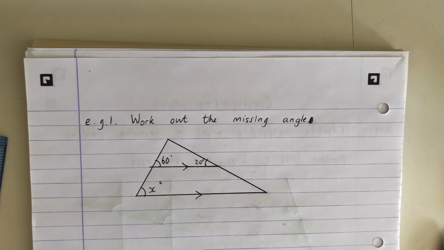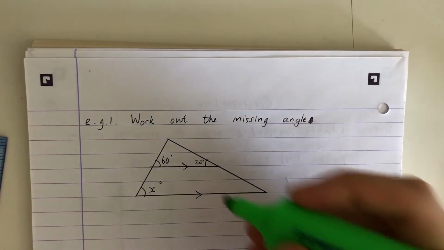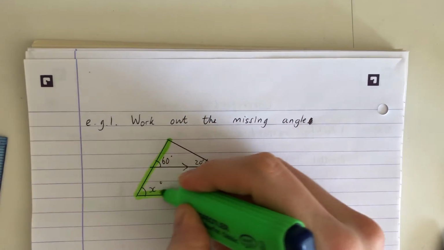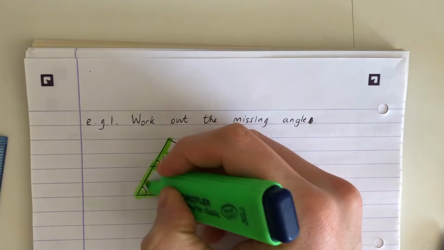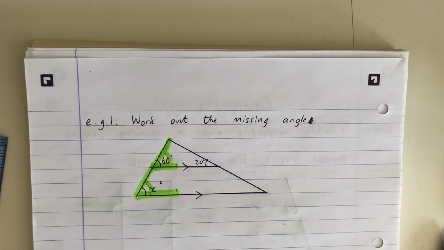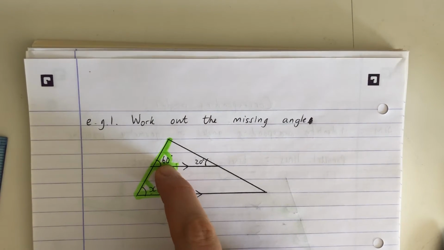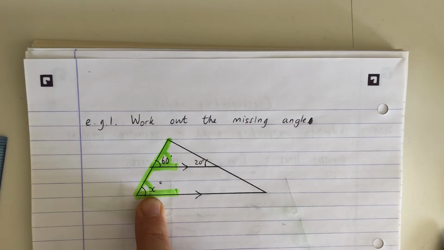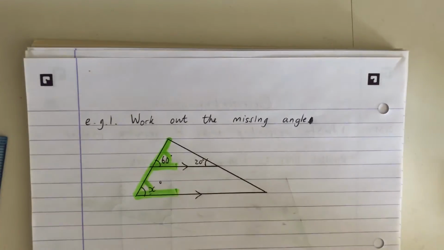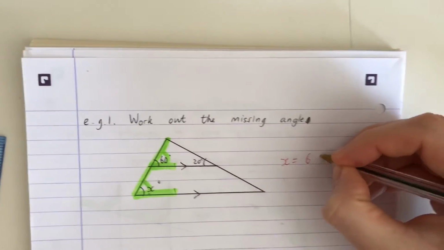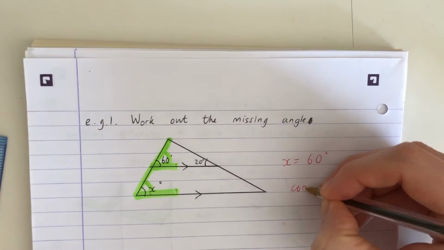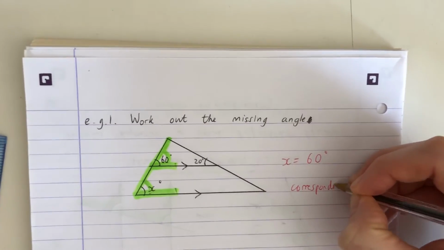Quite difficult to see at first, but it's effectively the F upside down. There, there, and the F is upside down. And now you can tell me what X would be, because corresponding angles are equal. So if that angle there is 60 degrees, X, which is corresponding to it, is also 60 degrees. So X equals 60 degrees because corresponding angles are equal.